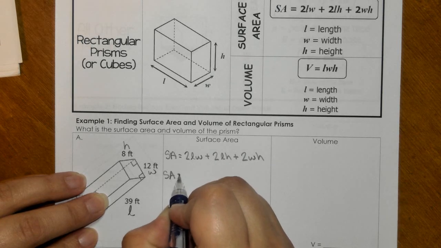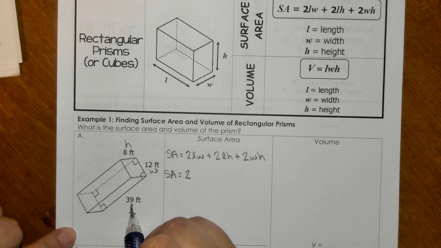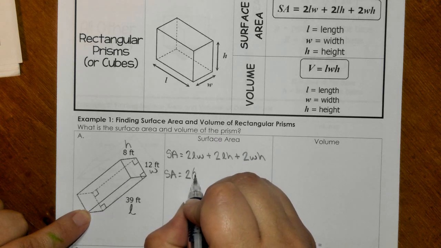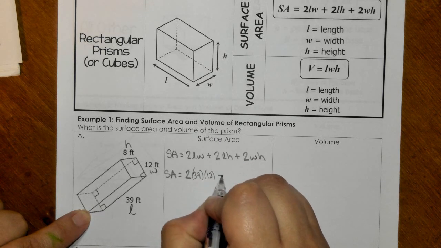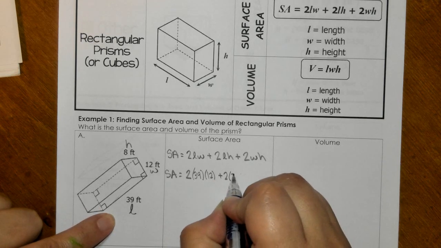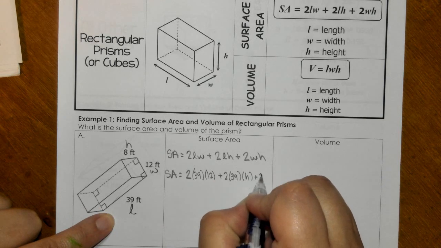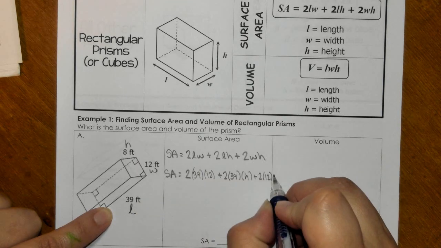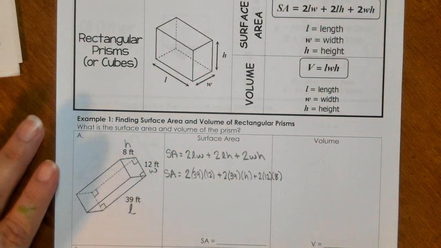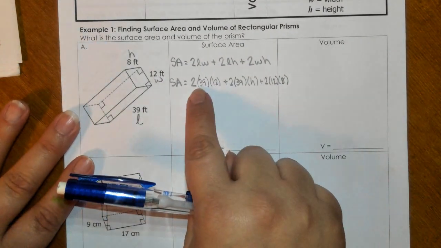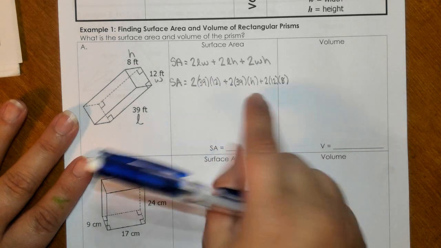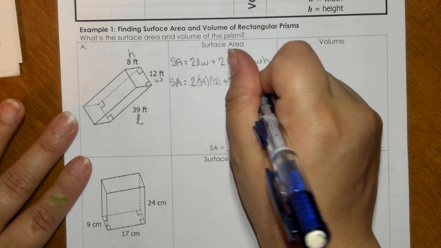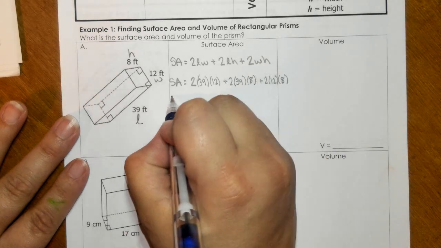So for the surface area, we would have 2 length times width, so we'd have like 2 of these. So length 39, width 12. And then we'd have length and height. And then we'd have width and height. So to calculate this, I would multiply these 3 numbers, get your number. Again, multiply the 3. I didn't put the number in there. And then multiply those 3, add up your solutions.